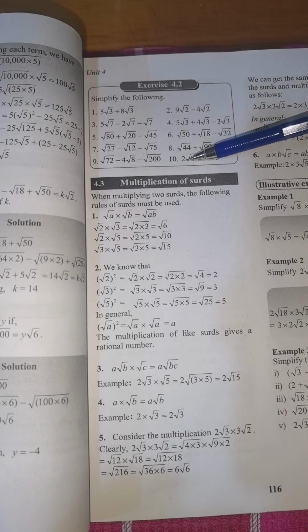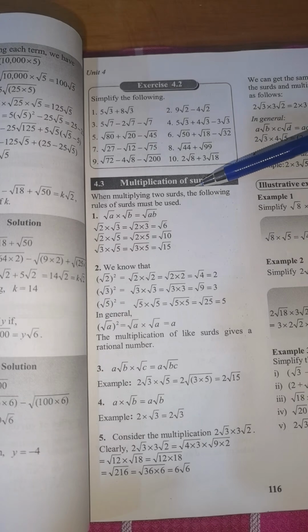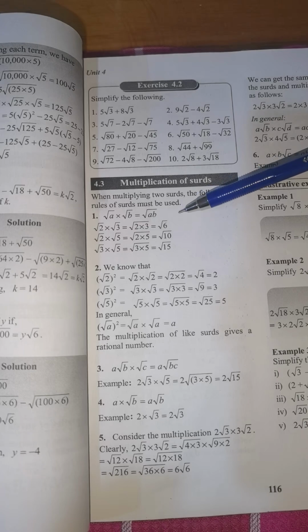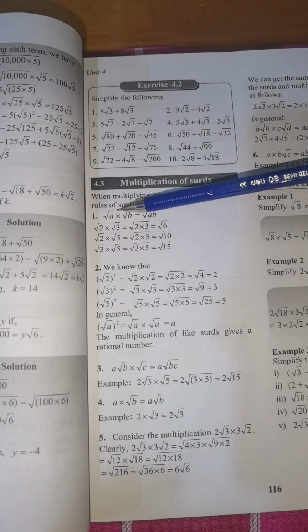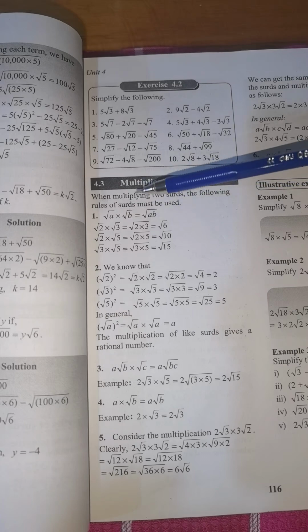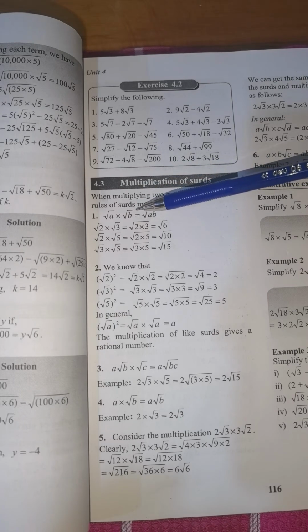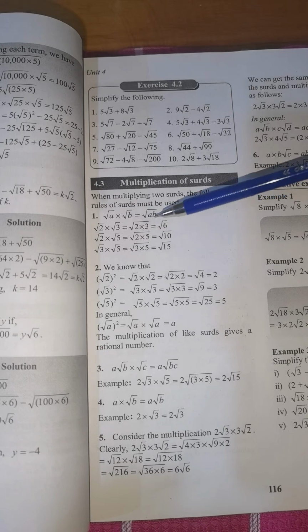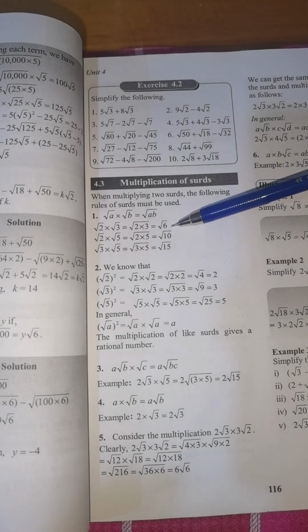So we are saying that when multiplying two surds, the following rules of surds must be used, which we have already looked at. Point 1, square root of a times square root of b will give us square root of ab. We are multiplying items, constants, variables under the square root signs. So since a is under the square root sign or the radical sign, b is under the square root sign, all of them will be under it. So typically using numbers will be this way. I know you know them now.